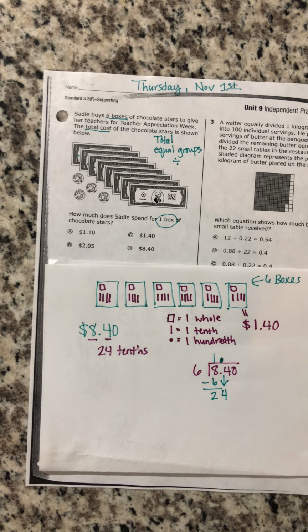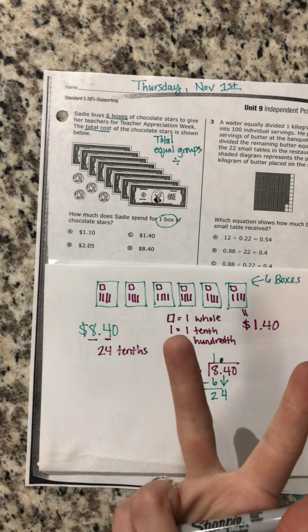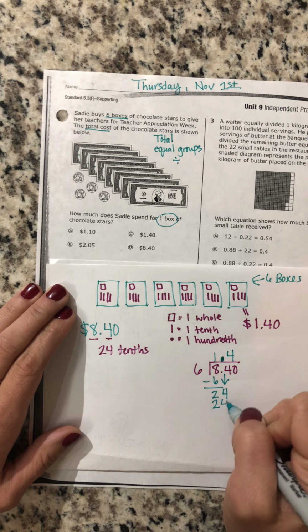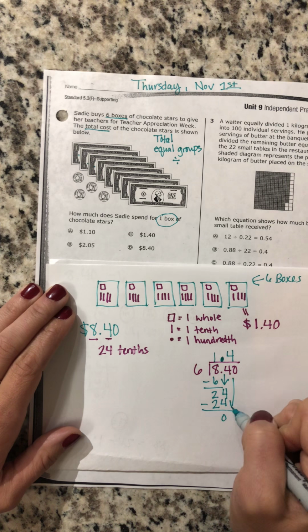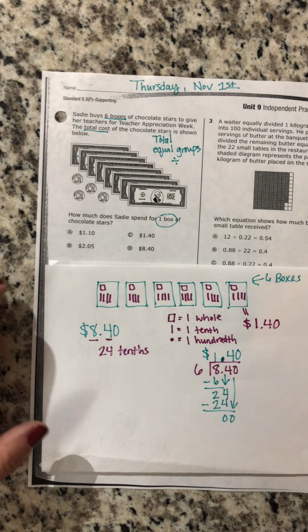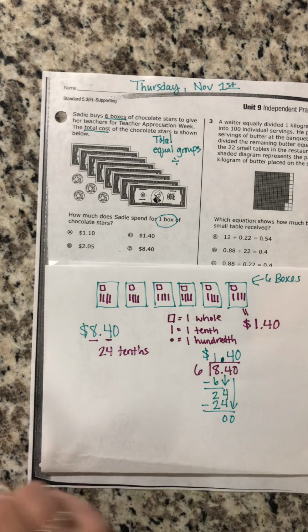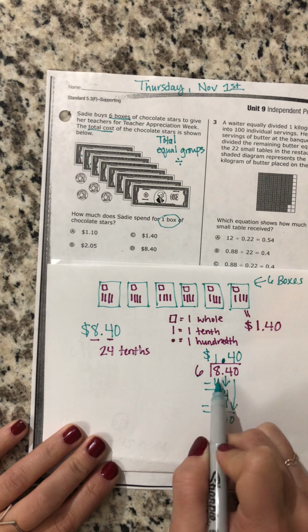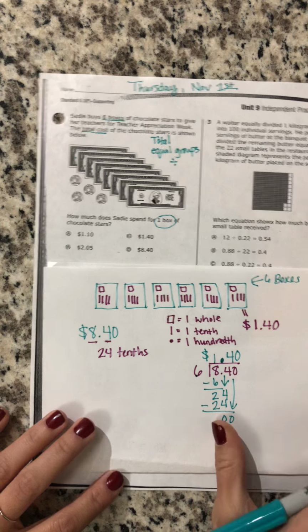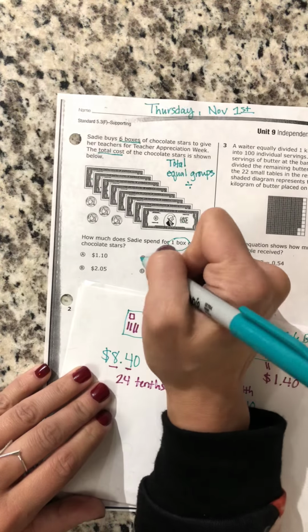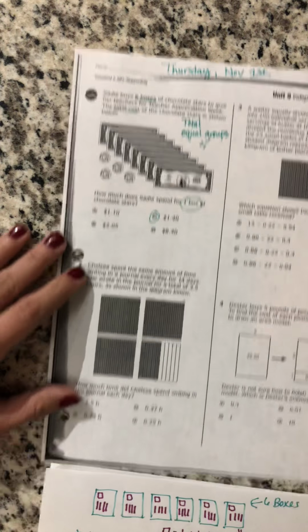How many groups of 6 can I take out of 24? We'll count by 6s, 6, 12, 18, 24, that's 4. 4 times 6 is 24, and bring down my 0, and that's 0 again. So I got the same answer twice, $1.40. If I wanted to check my work, I could go ahead and multiply $1.40 by 6, and if I got $8.40, I would know that I was right. I'm going to save the time on doing that because we do that in class, but your answer should have been C. Okay, moving on to the next.